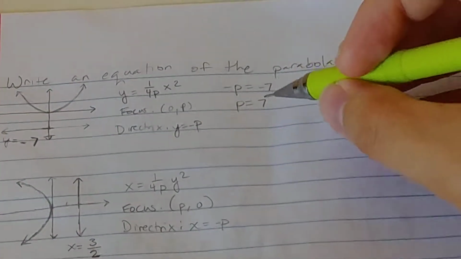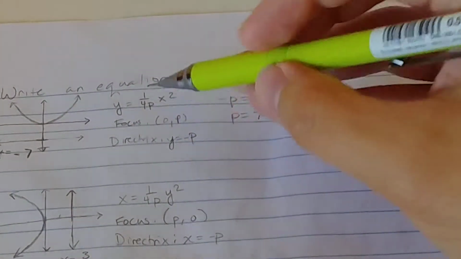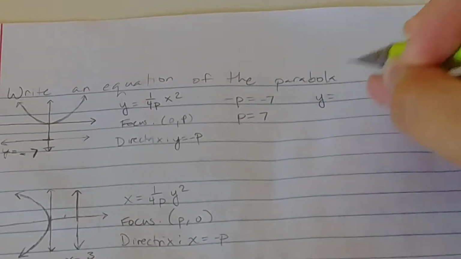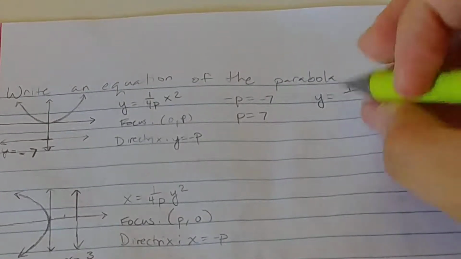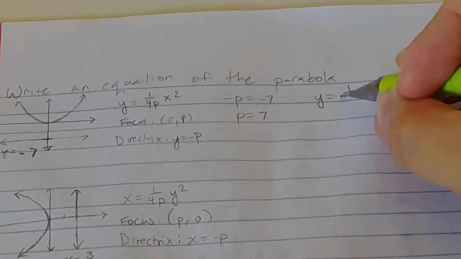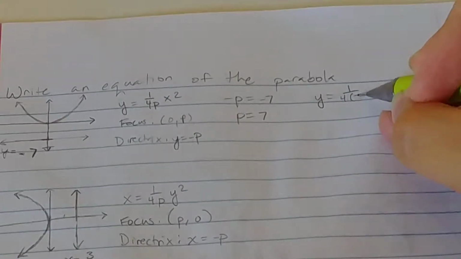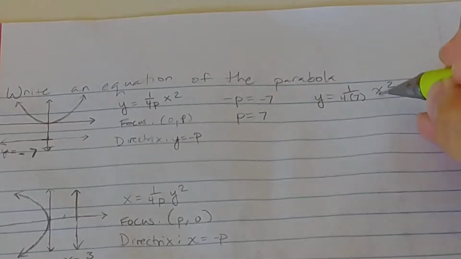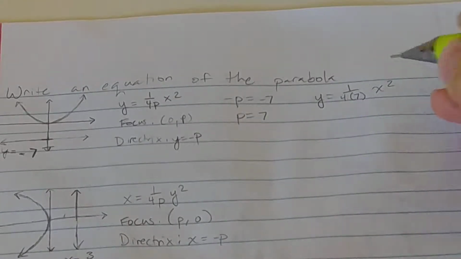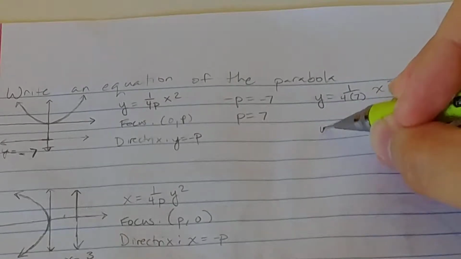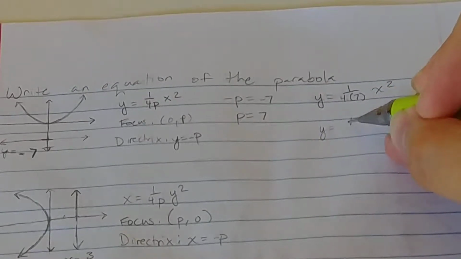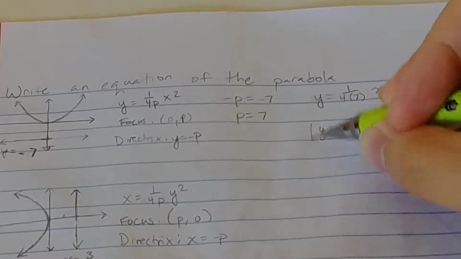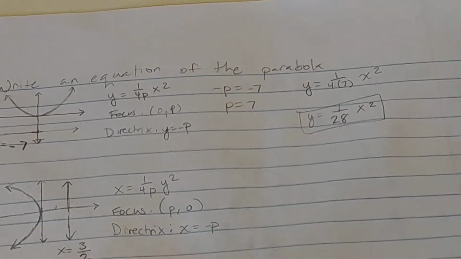Now we know that p is 7, so we're just going to replace it with the p. Easy as that. So 1 over 4 times 7 times x squared, and we want to leave the y and the x as a y and an x. And we get y equals 1 over 28 x squared. Ta-da! That's it.